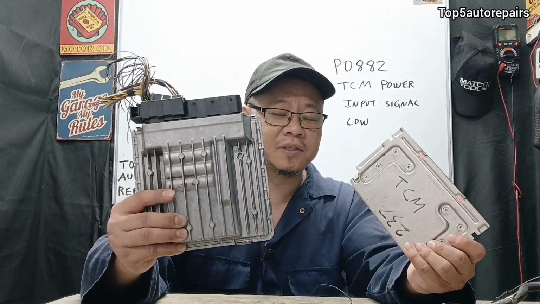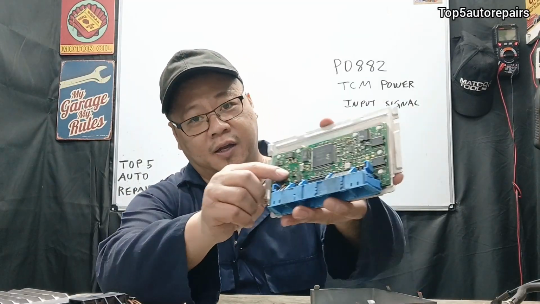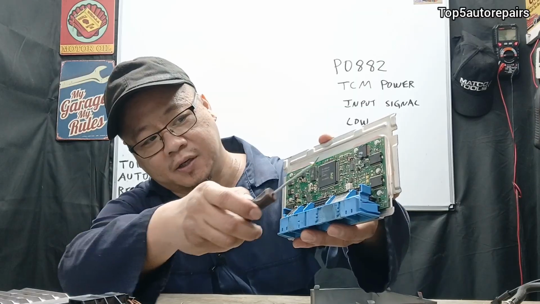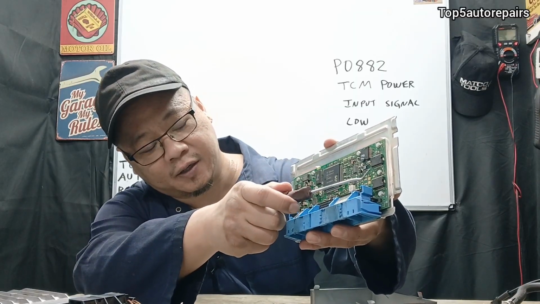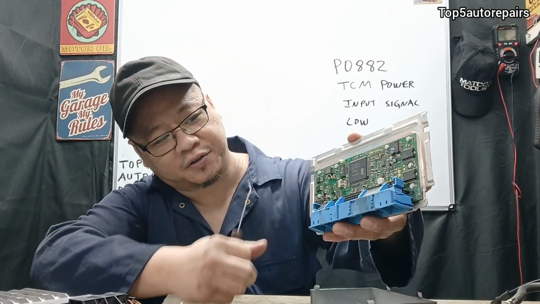And lastly, if you can't figure out what the problem is, you might actually have a bad TCM. So what you want to do is remove the casing and inspect the inside. Look at the circuit board. Check for discoloration. If you see any burnt mark on the circuit board, that's how you know the circuit board is fried.